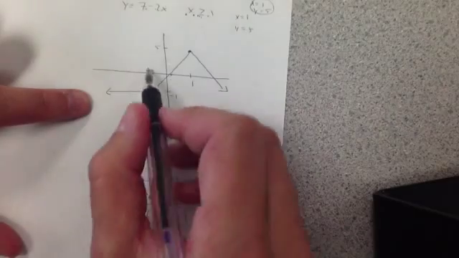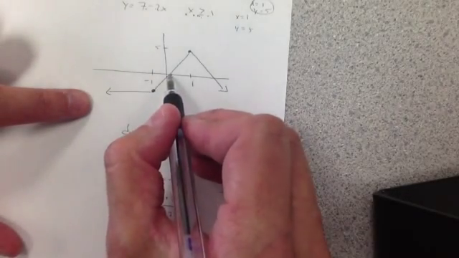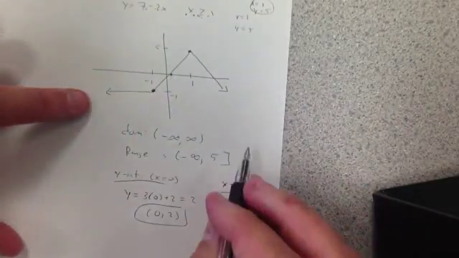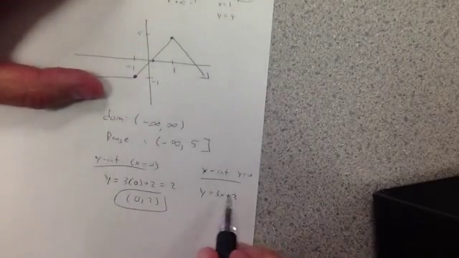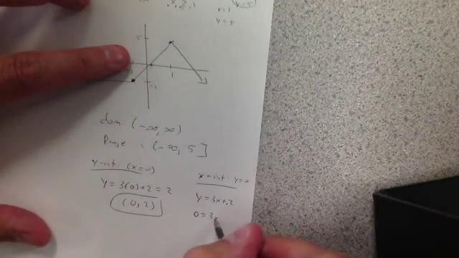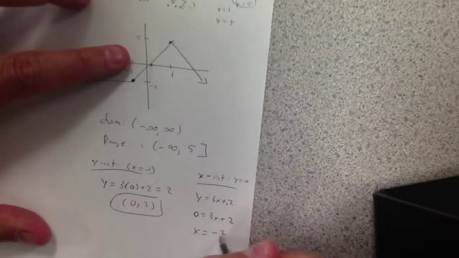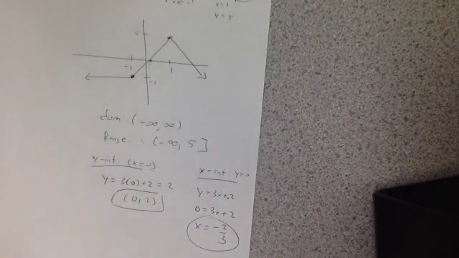If I want to get the x-intercept, it's where y is 0. Now, for that one, I might look at the graph. Where y is 0, it looks like I'm on that second line again. So I'm going to use the line y equals 3x plus 2. I'm going to use this one because of where it's located. It's located in the middle of my graph, so I'm going to use my middle function. So 0 equals 3x plus 2. x looks like it's negative 2/3. And there's your x-intercept.